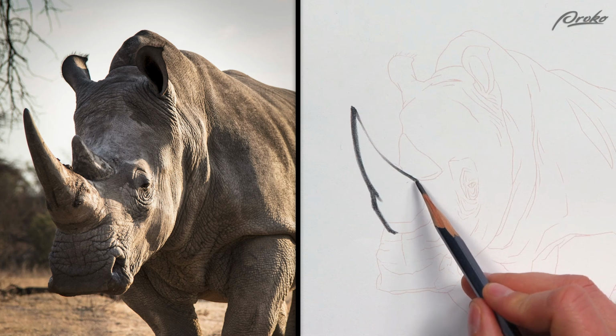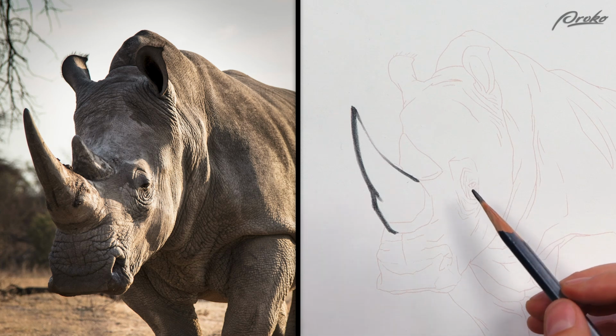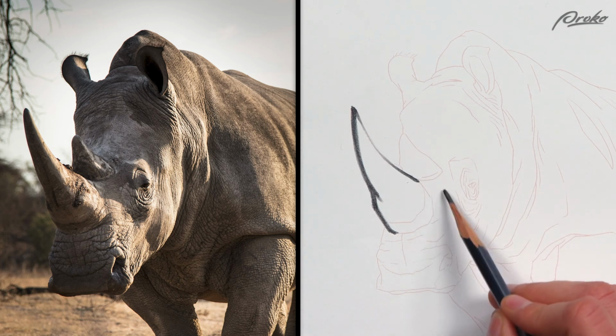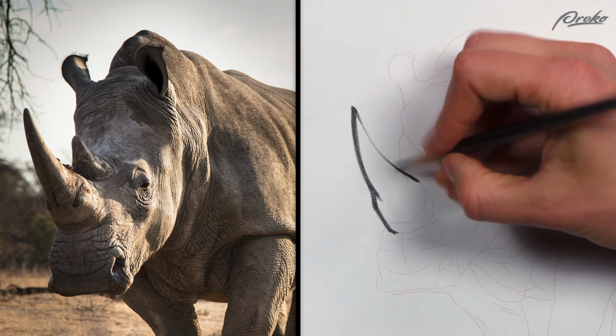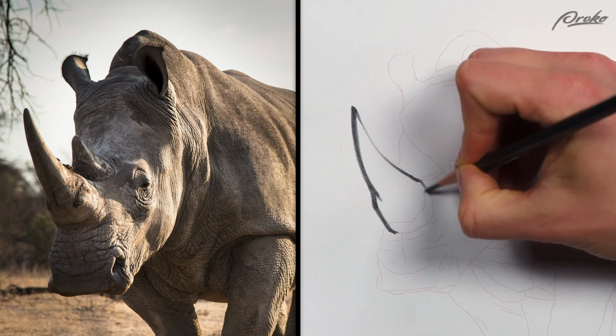And then as that goes down into the shadow here, that contrast is a lot less because the shadow here is getting a lot of reflection from the sky, and you're seeing blue in here, and that shadow's not nearly as dark. So we could still put a line there, but just a little bit lighter.